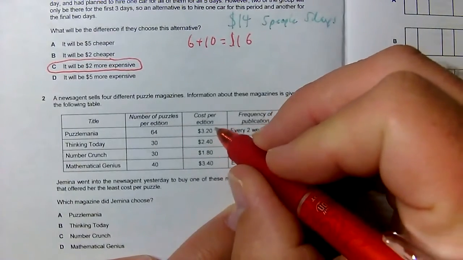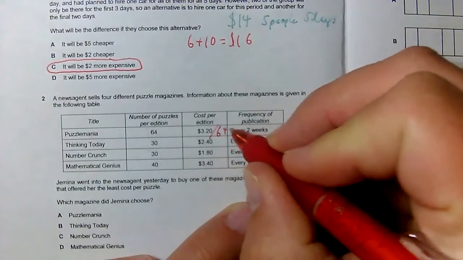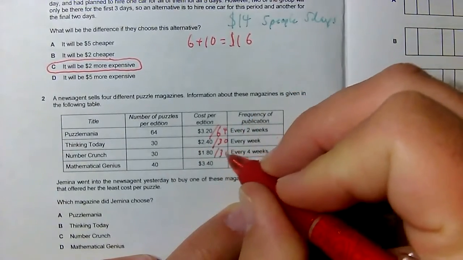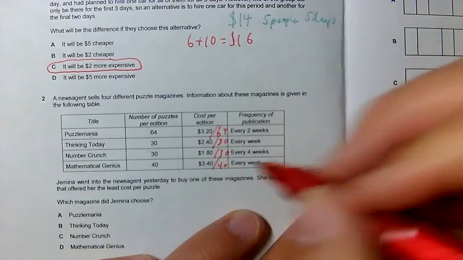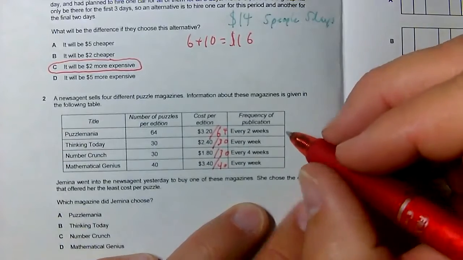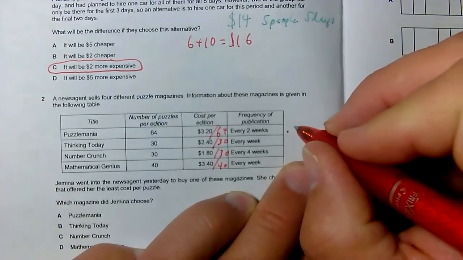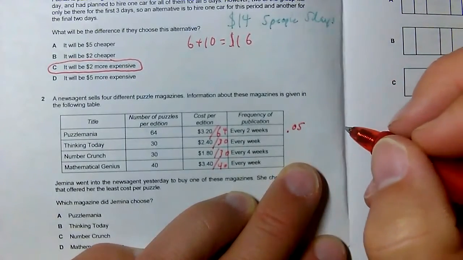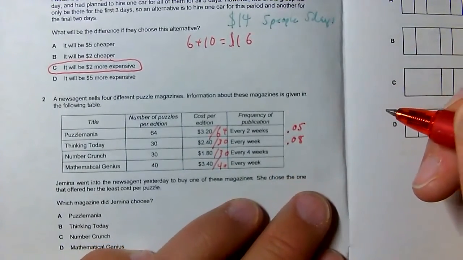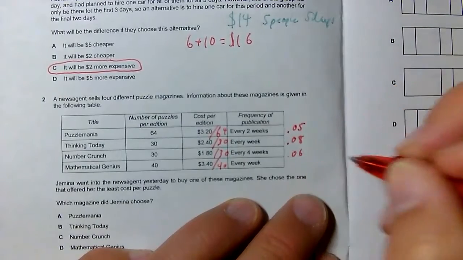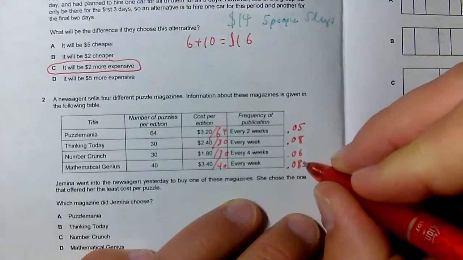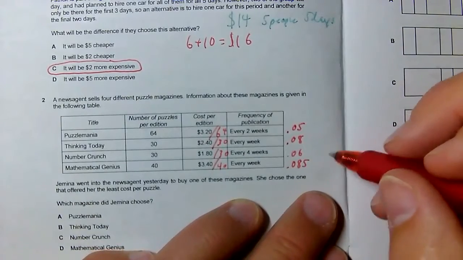So on each one of these, you're going to take the price and divide by whatever the number is there. So here you divide by 64, here you divide by 30, here you're dividing by 30, and here you're dividing by 40. Now, once you do that, you can come up with the price per edition. So for the first one, it comes out to 5 cents per edition. The second one is 0.08, so 8 cents per edition. The next one is 0.06, so 6 cents per edition. And the last one is 0.085, so a little over 8 cents per edition.